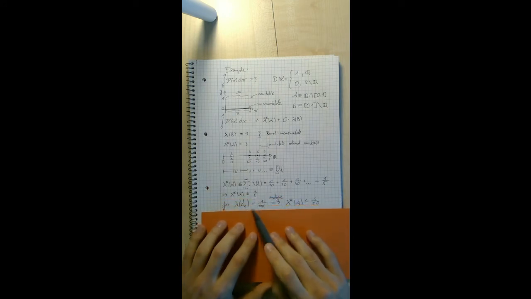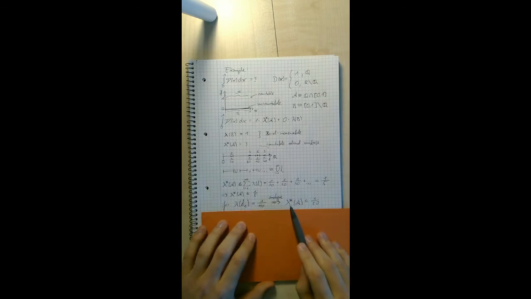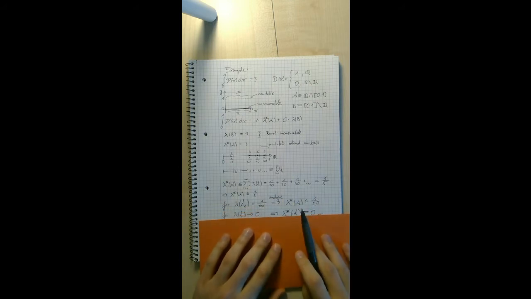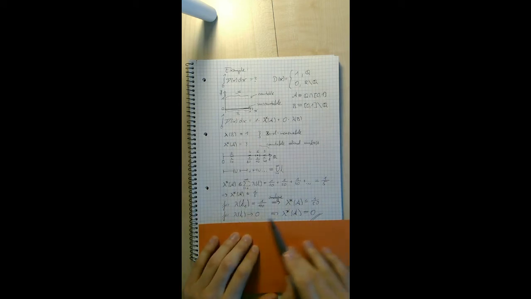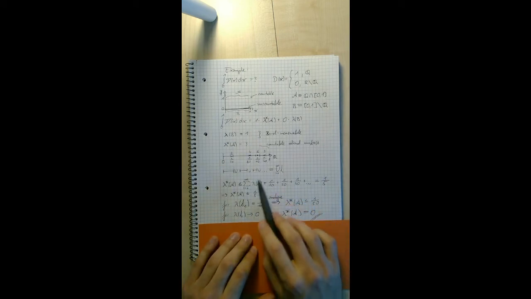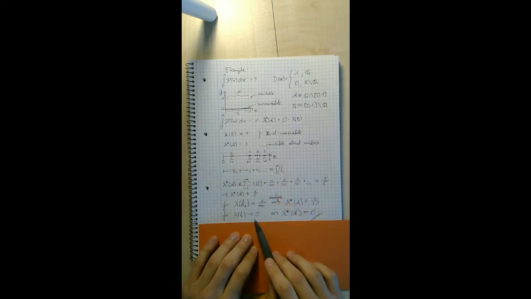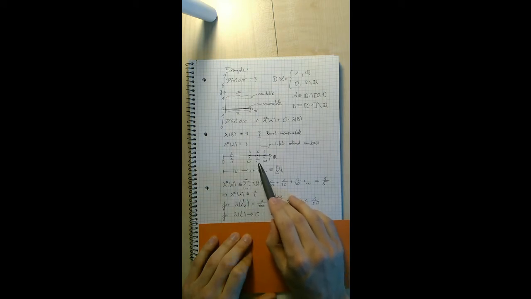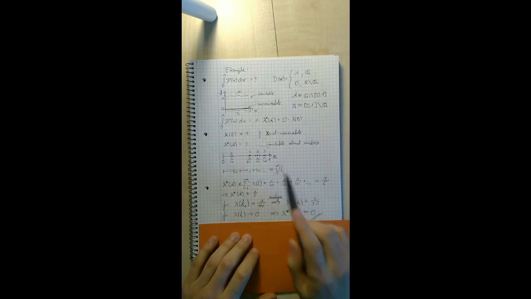But I could have chosen a smaller interval for the first, like 1 over 100. And then I would get that the Lebesgue measure of A has to be smaller than 1 over 50. I could also take the limit, so I can make the first interval arbitrarily small, and then I will see that the Lebesgue measure of A has to be 0, because only then this here is true for all intervals that I can choose, right?